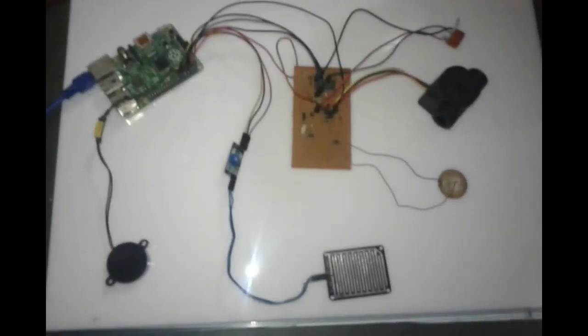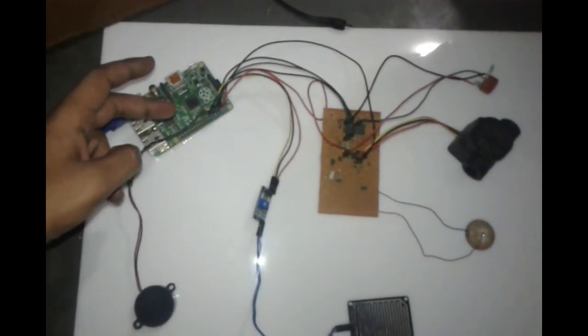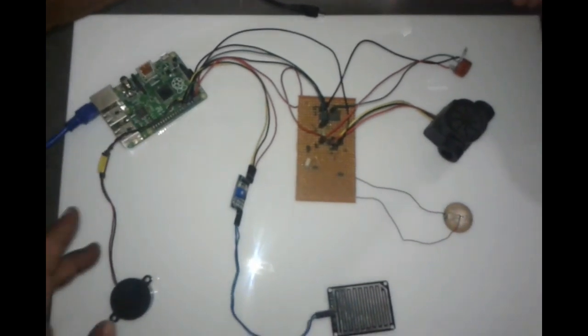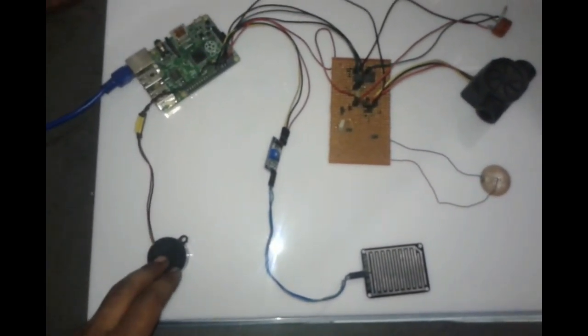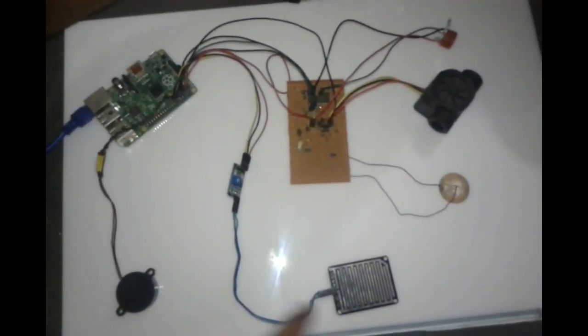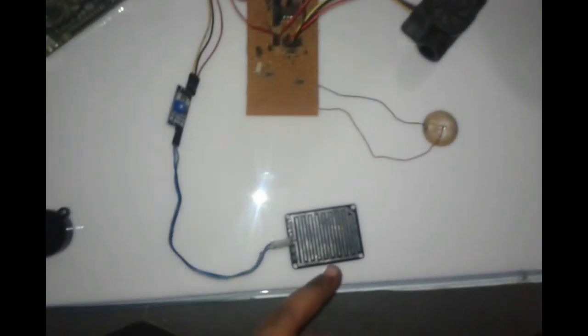So here is my setup, which consists of ARM 7 and ARM 11, that is the Raspberry Pi, made of Broadcom BCM2835, and this is just for getting an alert of any sensor data increase beyond some threshold limit. I just used a buzzer. Let us see exactly what sensors we have used.